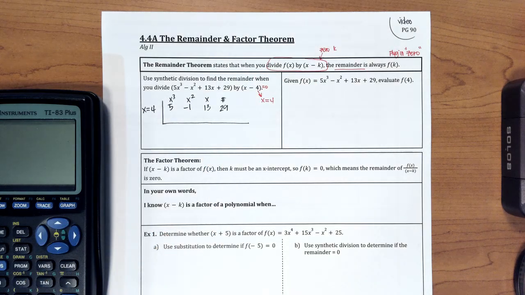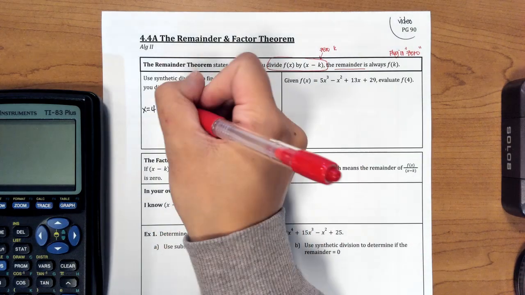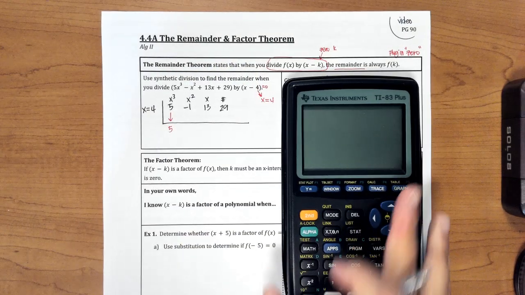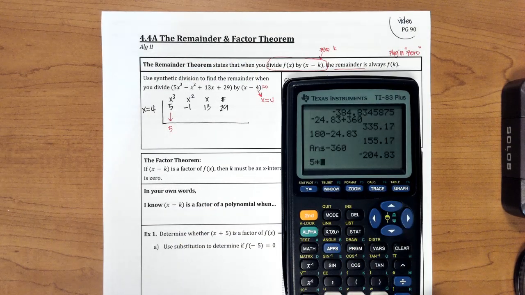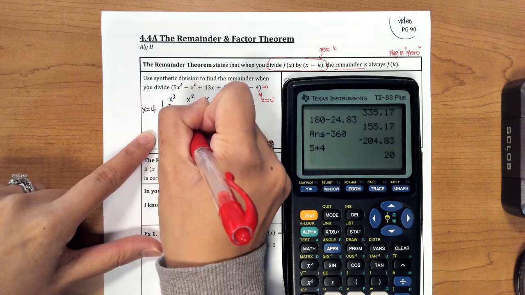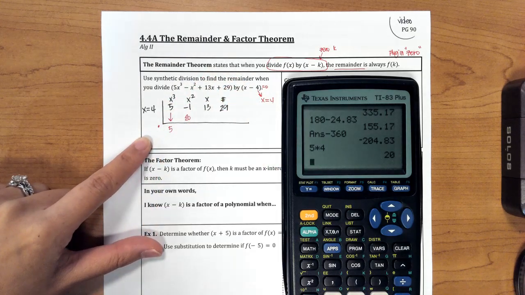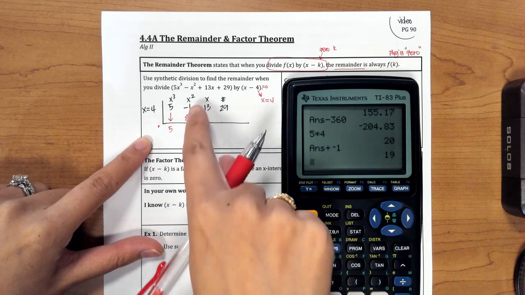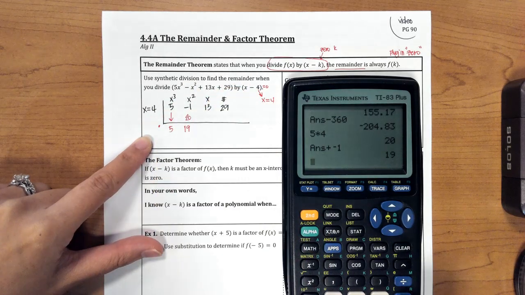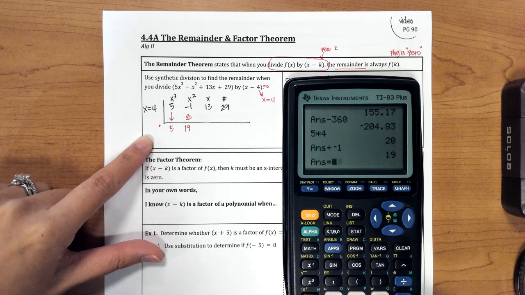Okay, so at this point, the process of synthetic division is that you drop your first number, or coefficient, which is 5, and you take 5 times 4. Multiply your numbers outside, which gives you 20, and then you add -1. Add up and down, that'll be 19 times 4, oops.